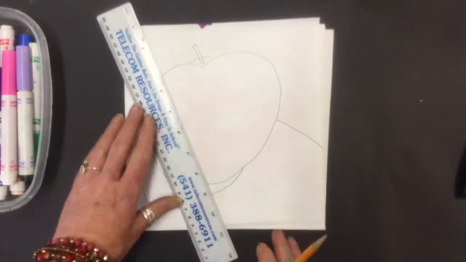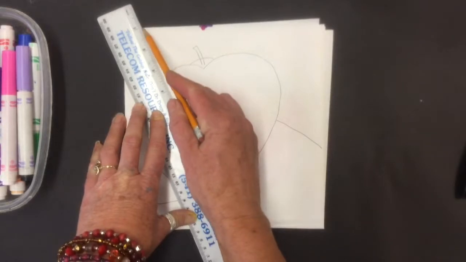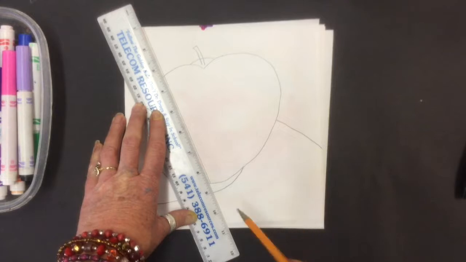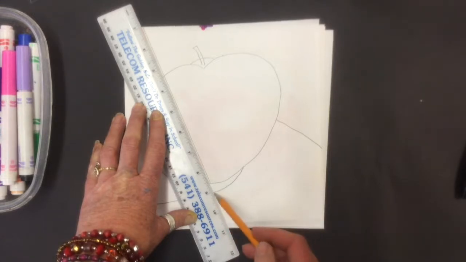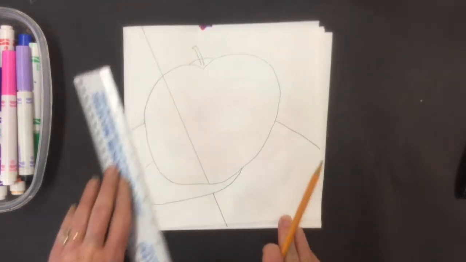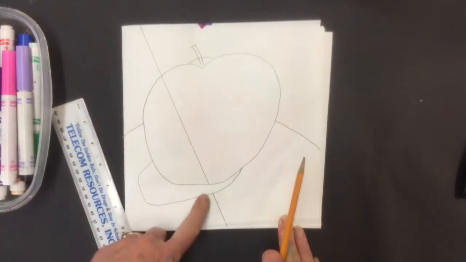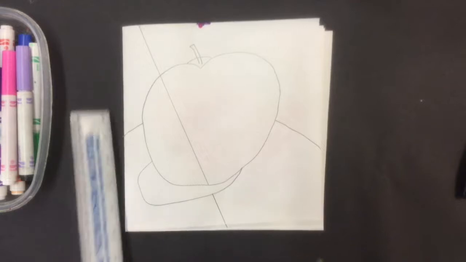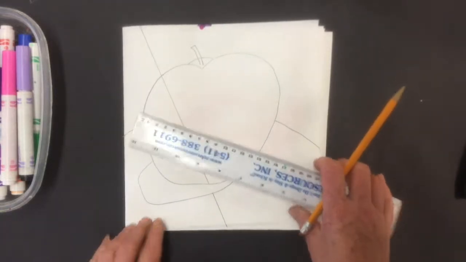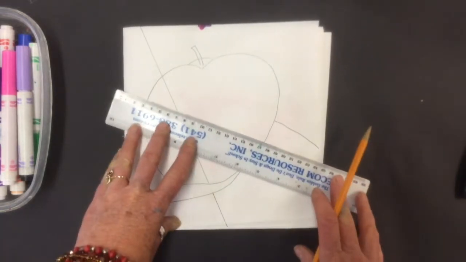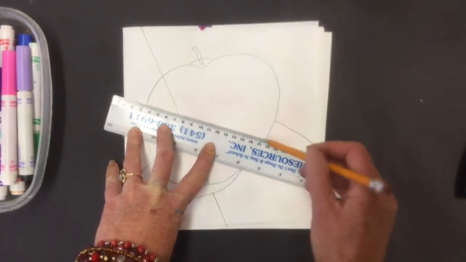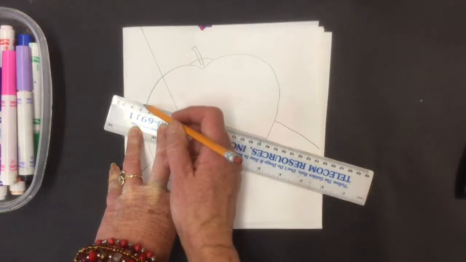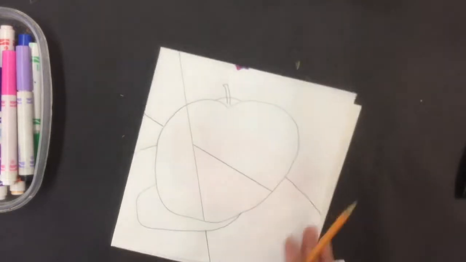So I'm going to take my ruler and I'm just going to draw some lines across my paper, and maybe I'll stop at one point, not do the cast shadow, but then bring my line here. So it goes through part of my apple, but not my shadow. So it looks like it's picking up some different shapes there. And I don't want my shapes too small, because if they get to be too small, they're going to be hard for us to color in.